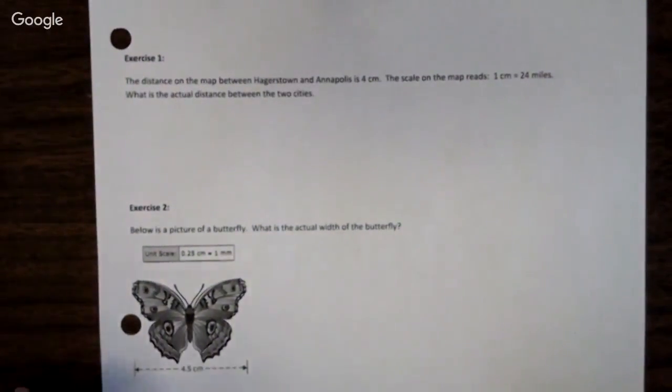All right, the next 3 problems are all exercises. I want you to try this on your own. I want you to set up your labels for your proportions. I want you to set up your proportions and then solve to find the actual distances or the scale drawing distances. Go ahead and pause this video. When you're done, I want you to hit play just to make sure you have the right answers.